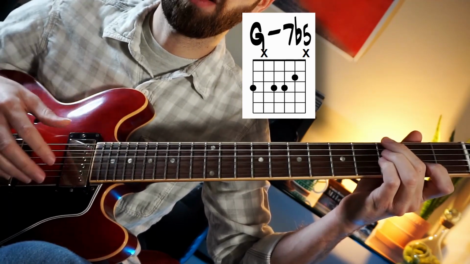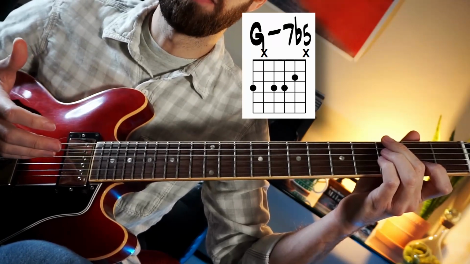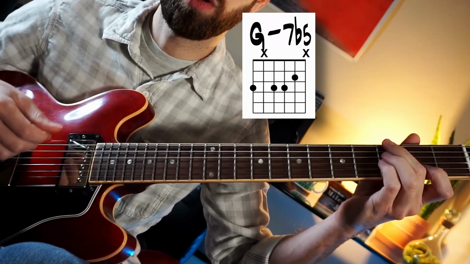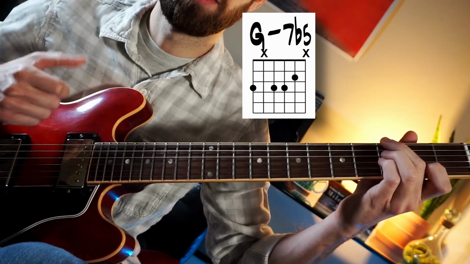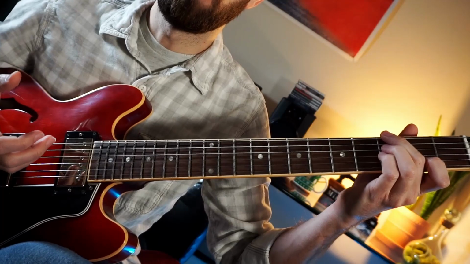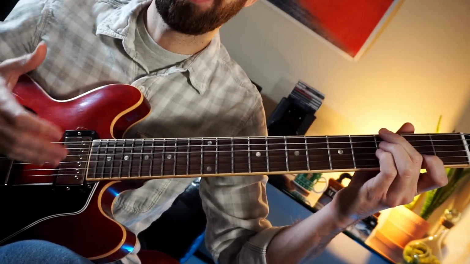If you're playing finger style like I am right now, it's not that big of a deal to mute, but if you're strumming chords, then you definitely want to mute this. So that's the minor seven flat five. Okay, from there we only have one more left. We're going to flat the seventh again.